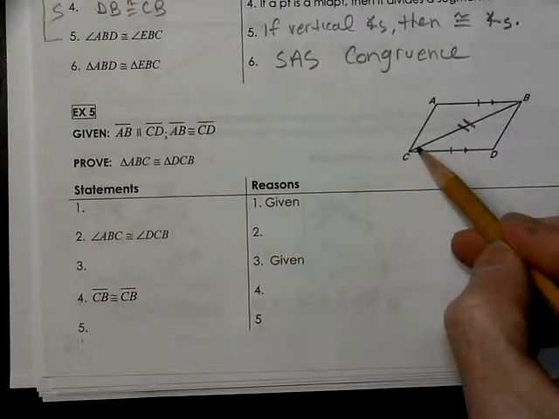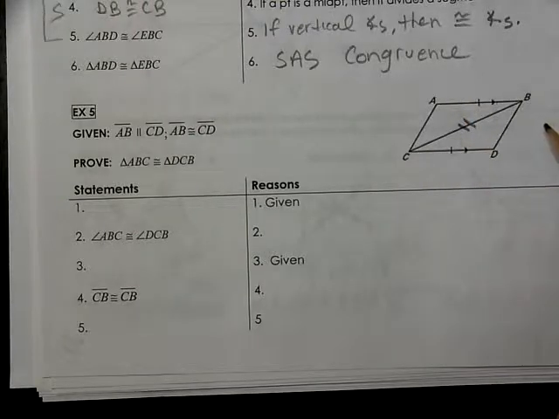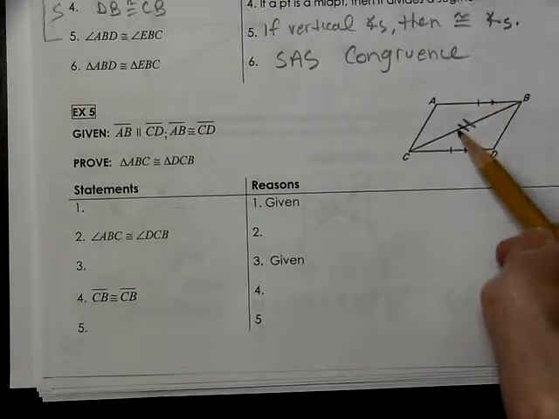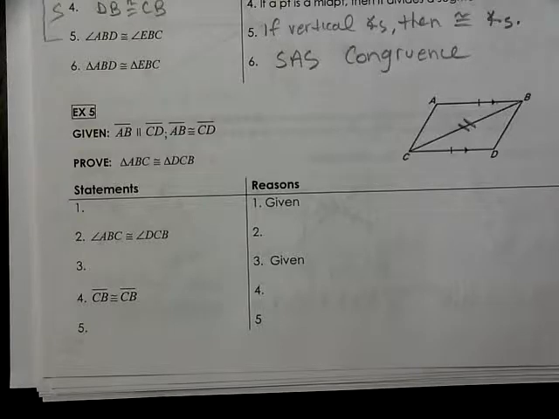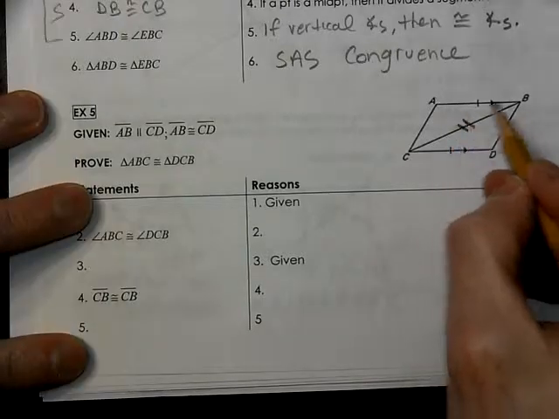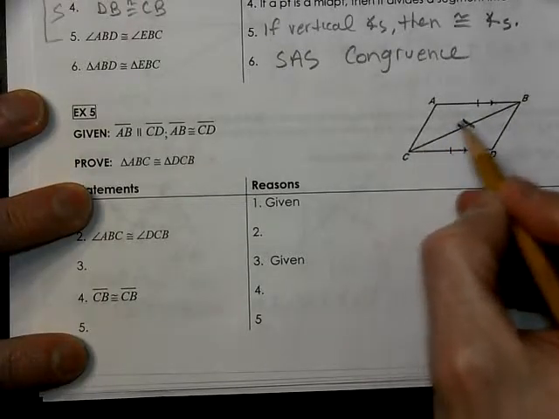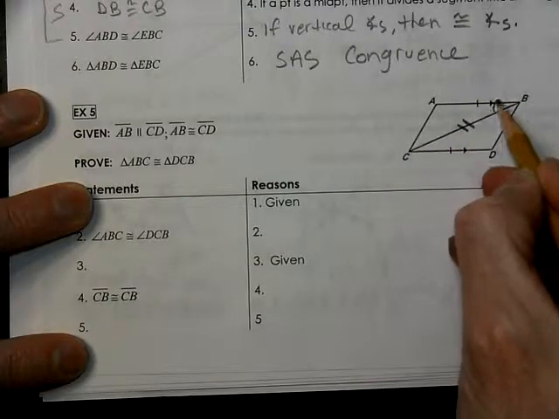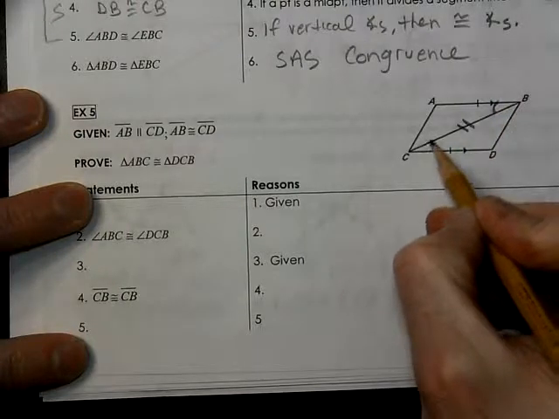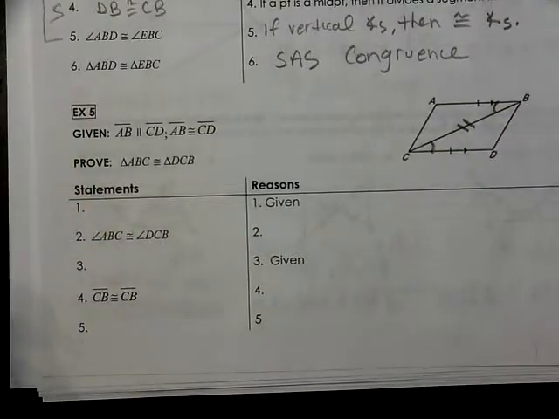That's when two triangles share the same side. That gives us two sides in both triangles the same. What do the parallel lines tell us? Parallel lines, in this case, are showing us this Z shape, which is giving us alternate interior angles.